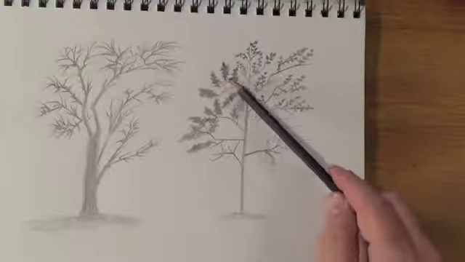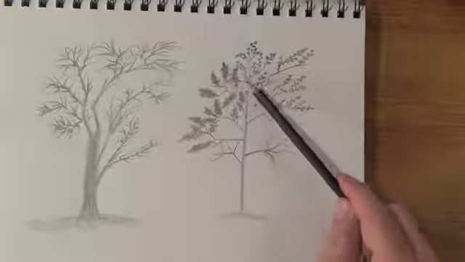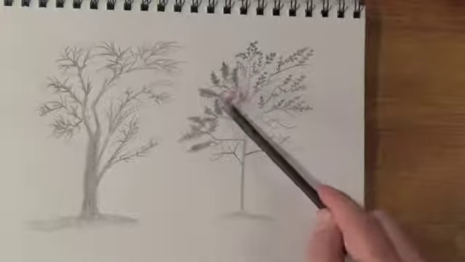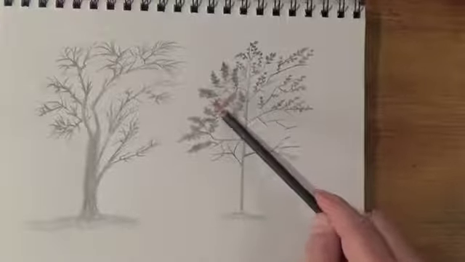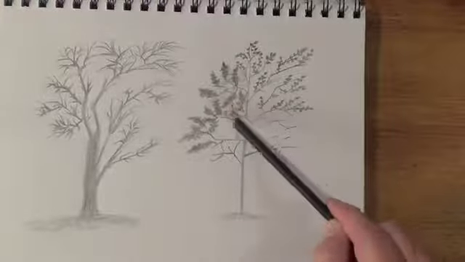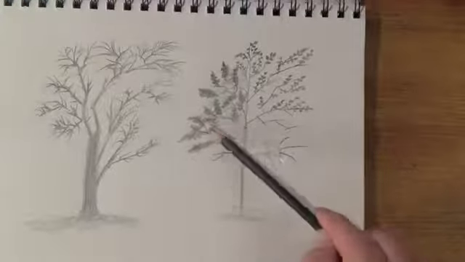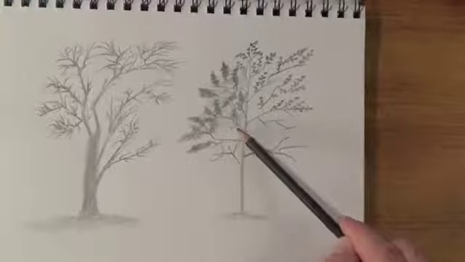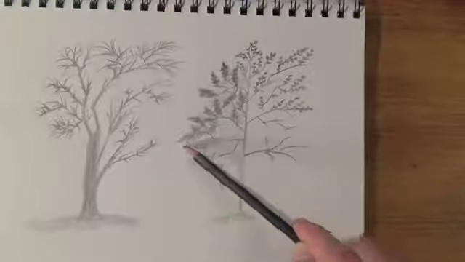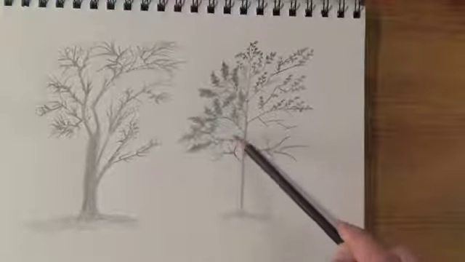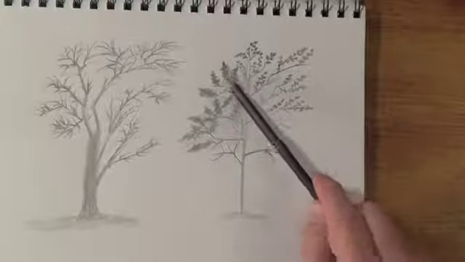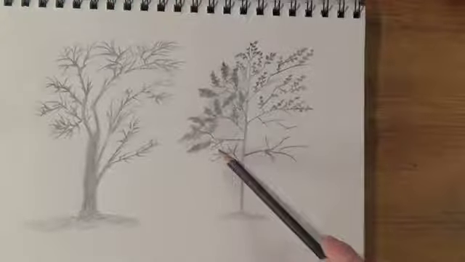So you're going to want to lightly shade some textures, leaving a little bit of white space and just kind of simulating some lighter color leaves that are there. That's one good way that you want to do these types of leaves.